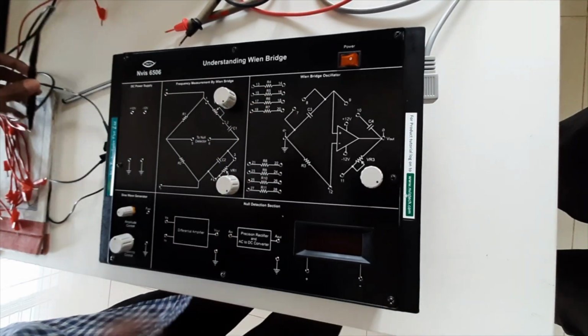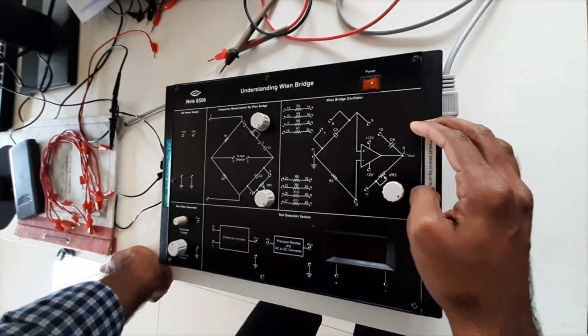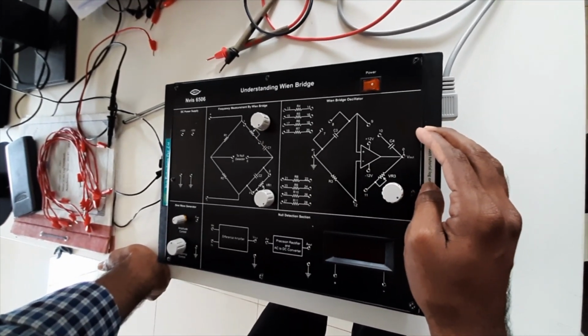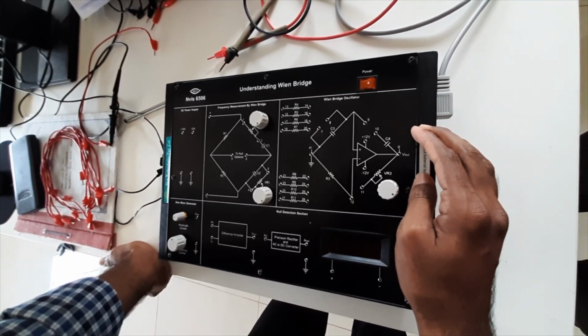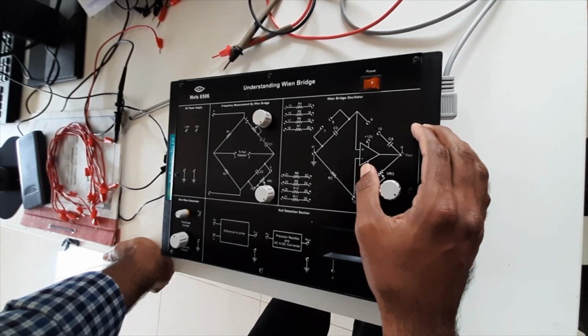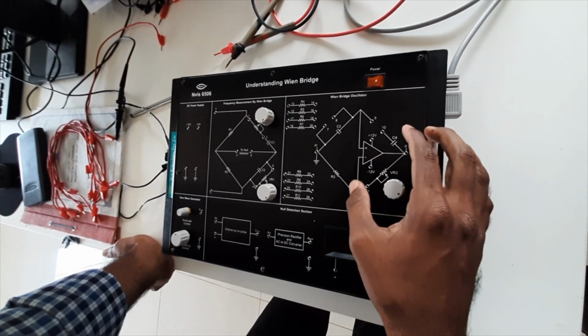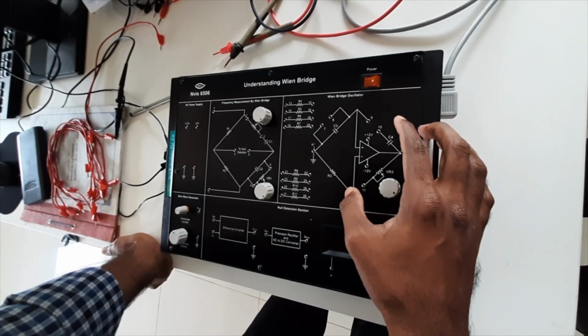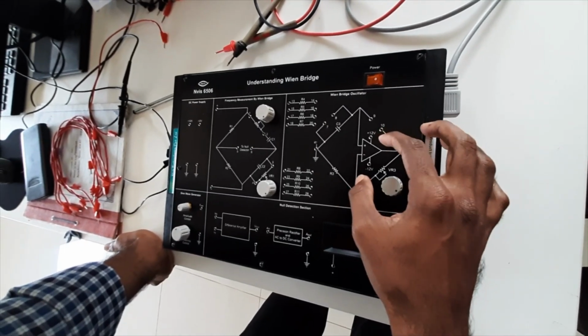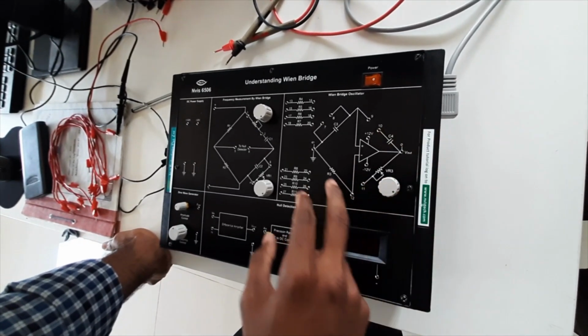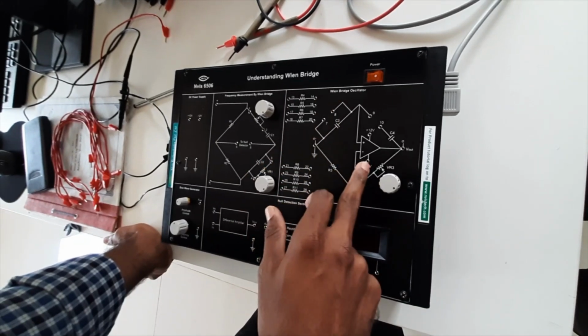Here, in this Wien bridge oscillator, you can use transistors or you can use an op amp. As you know, op amp is nothing but operational amplifier. Internally it has some transistorized circuit, so it has many advantages. That's why here we are going to use the Wien bridge oscillator using an op amp.